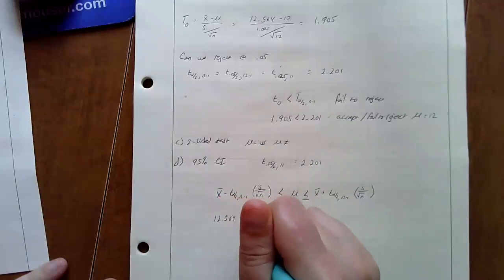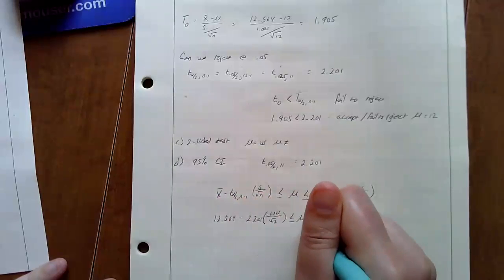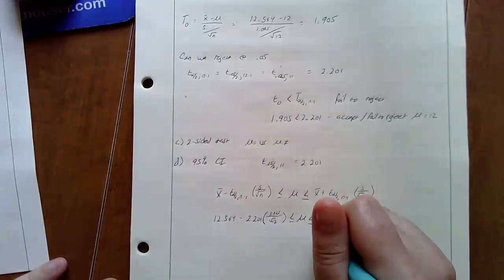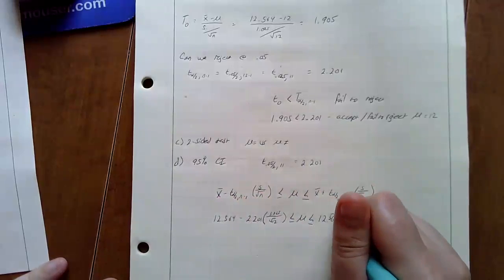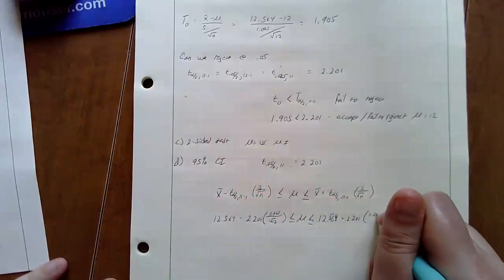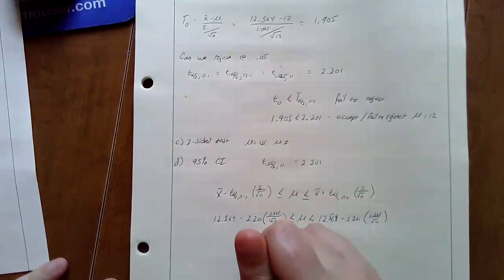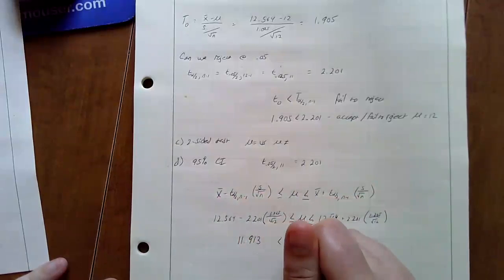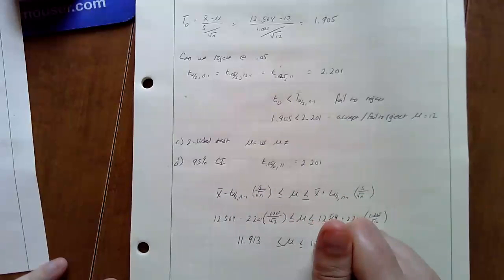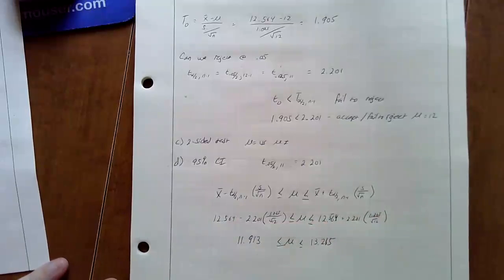And so in this case, that equals 12.564 minus 2.201 multiplied by 1.025 divided by the square root of 12, is less than or equal to mu is less than or equal to 12.564 plus 2.201 times 1.025 divided by the square root of 12. And so we have a lower limit of 11.913 and an upper limit of 13.215 as our confidence interval.